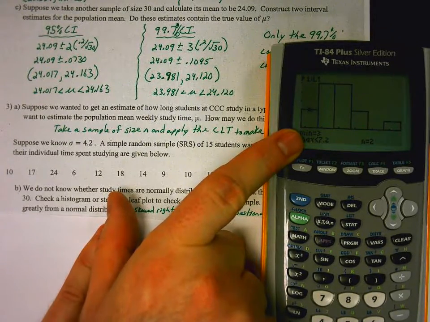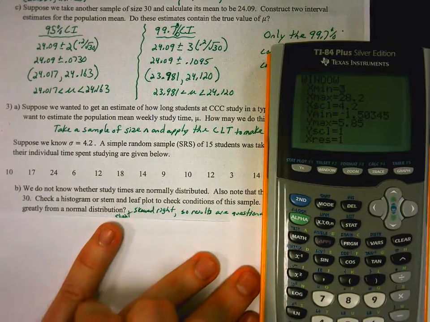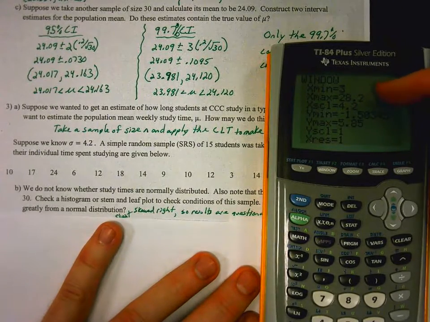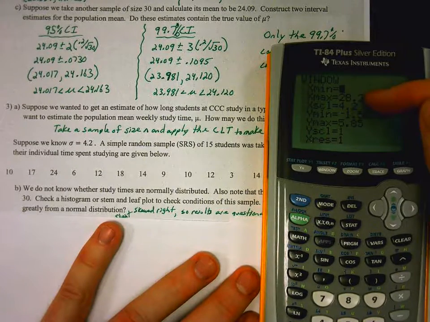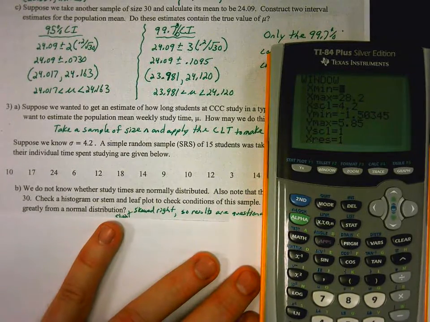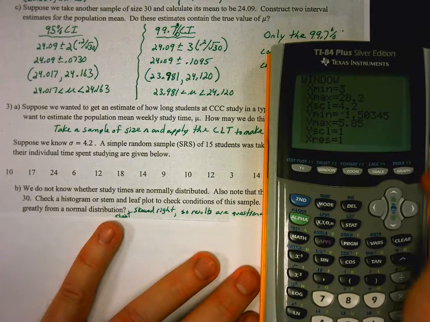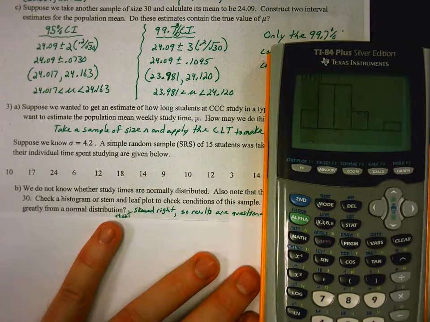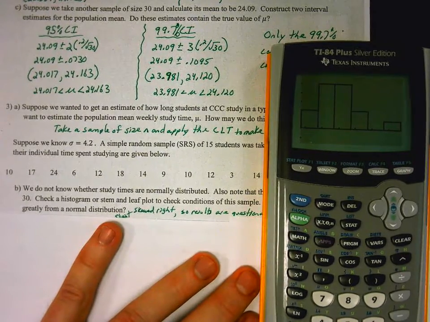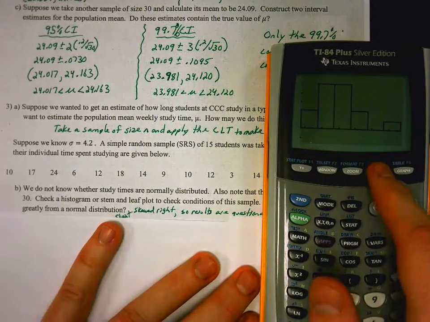If you want to go to your window and make them nicer values, meaning like going from maybe x min 3, x max maybe 30, and then the x scale maybe use 5 or just 4, and then change those values up so they fit a little bit nicer. That's up to you. You don't have to do that though. We just want to get an idea of is this graph far from normal or not.